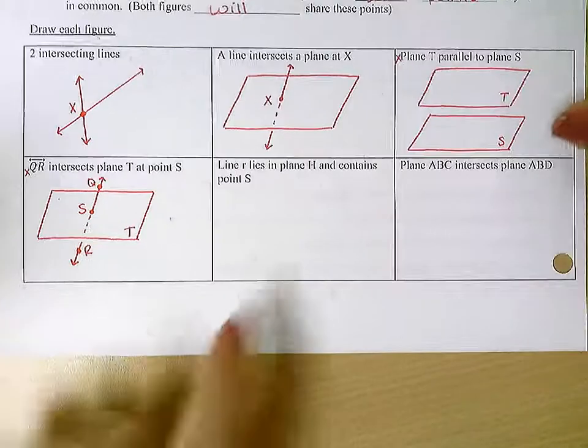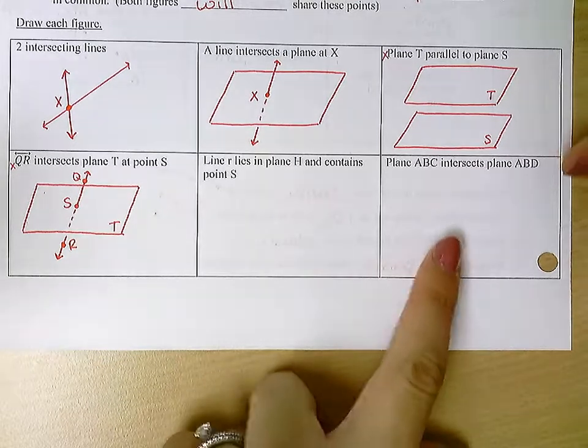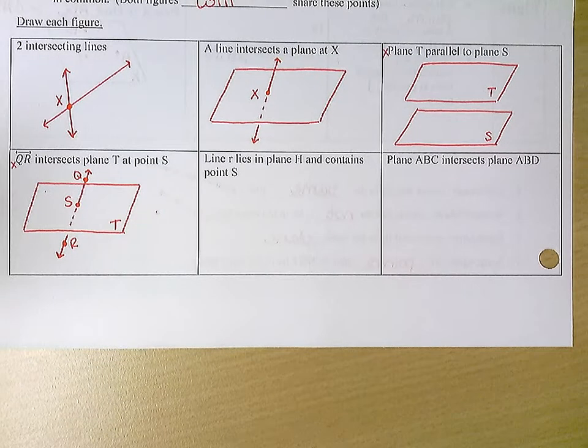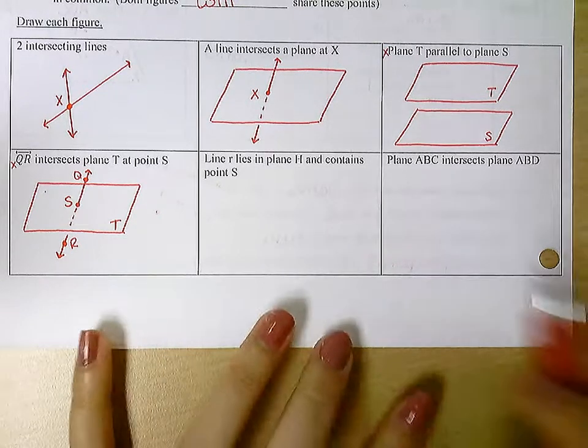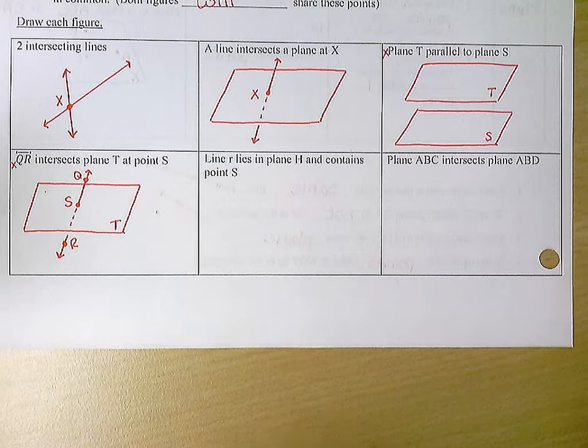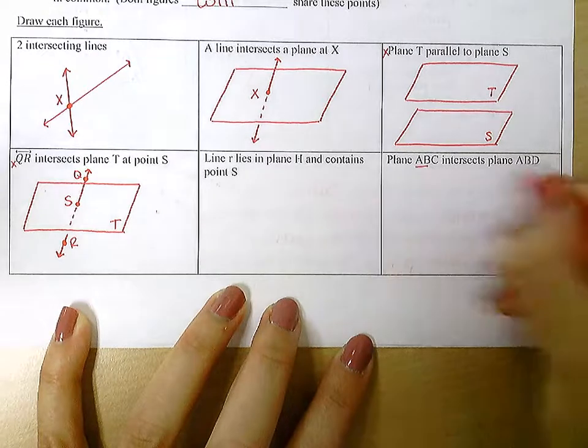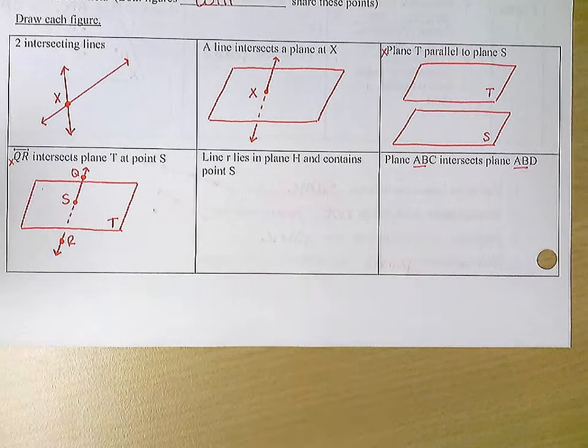All right, so for the sake of time, I'm going to skip this one, but I am going to show you this one because this one gets kind of confusing. So we have plane ABC intersecting plane ABD. So we have to draw two planes intersecting each other. When I see two planes intersecting each other, I always look for points they have in common. What two points do both of these planes have in common? A and B. That means that the segment created at our intersection has to contain points A and B, because both planes have points A and B.